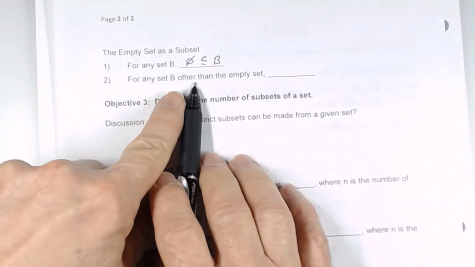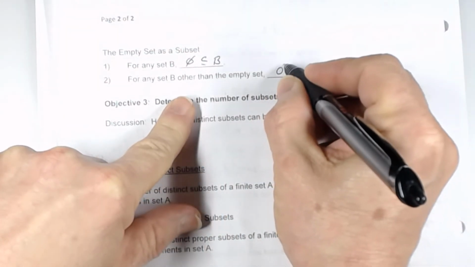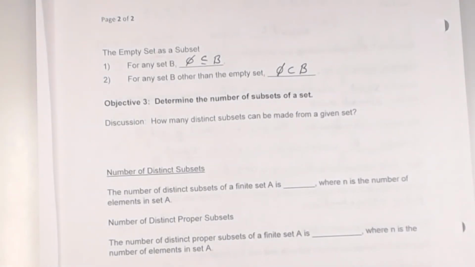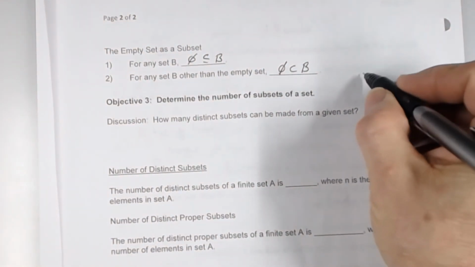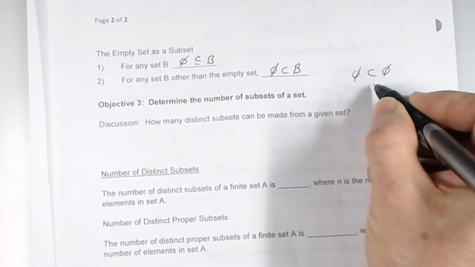So for any set B other than the empty set, the empty set is also a proper subset of B. Now notice that phrase, "other than the empty set." Here's what that means. I'm going to ask you this question then. The empty set is a proper subset of the empty set, is that a true or false statement?